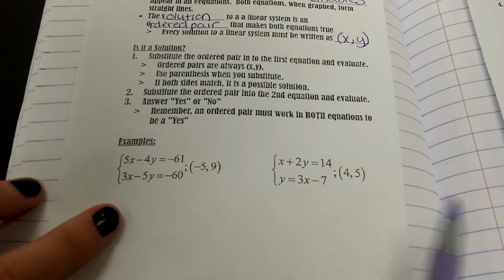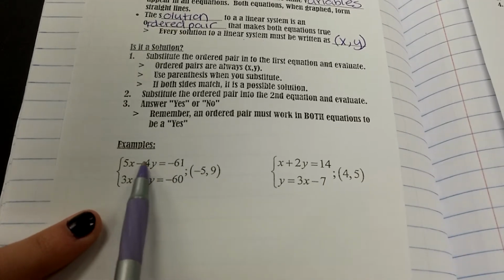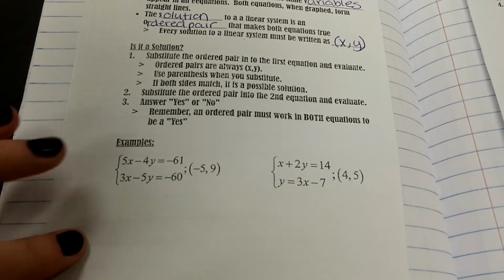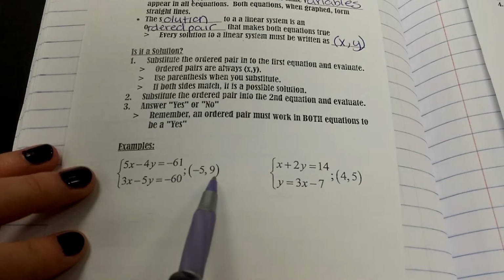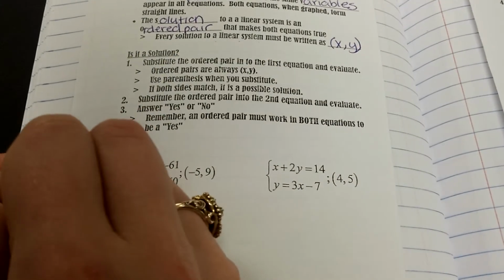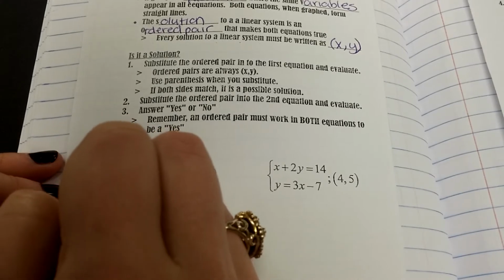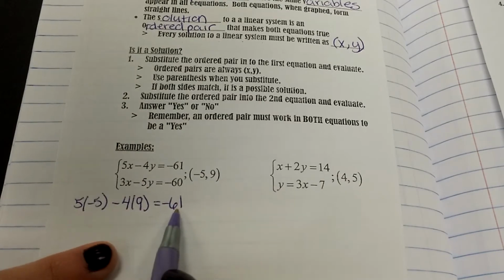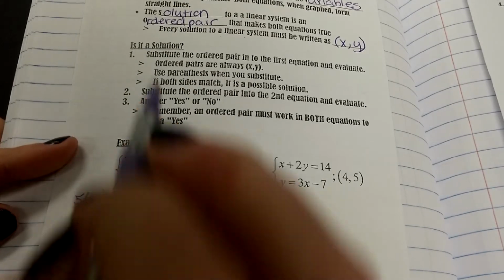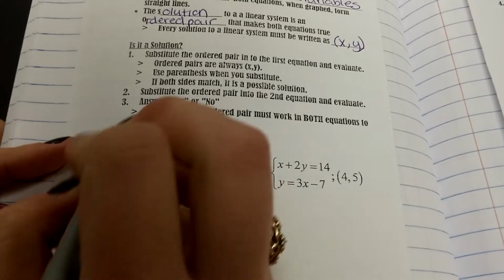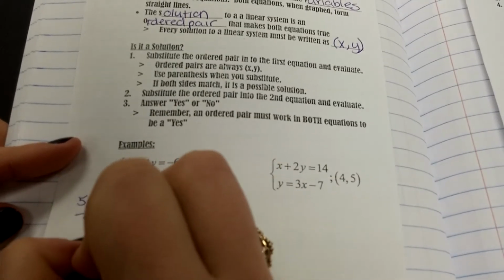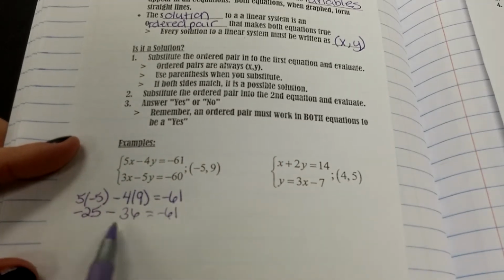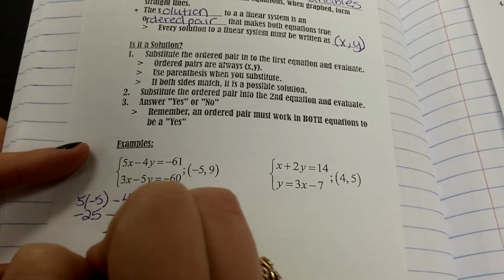Alright, so example 1, we're trying to decide if (-5, 9) is a solution to this system of equations. Notice we have 2 equations here. So we're going to plug in -5 for x and 9 for y. So 5 times -5 minus 4 times 9 equals -61. So we want to see if this is indeed true. 5 times -5 is -25. Minus 4 times 9 is 36.